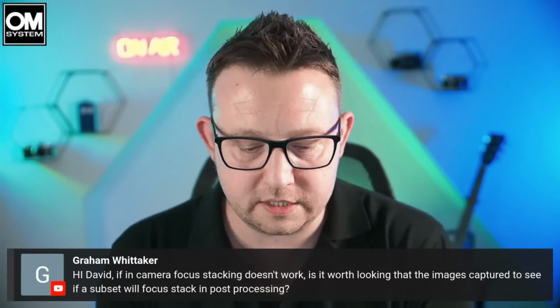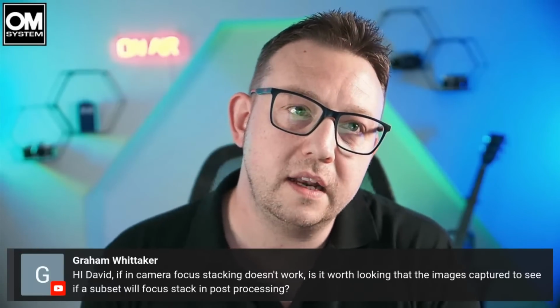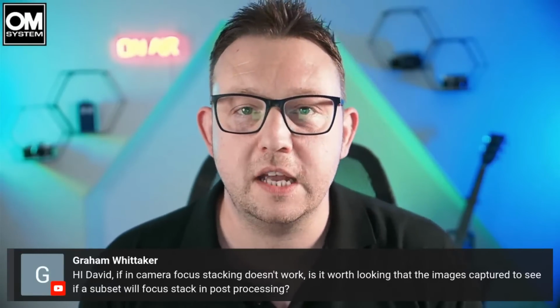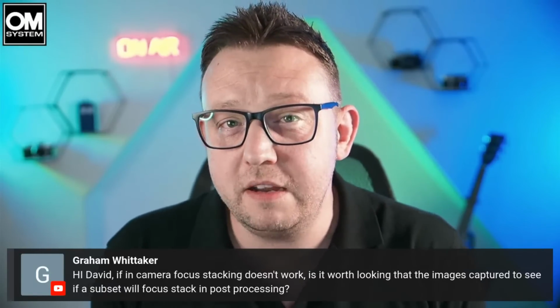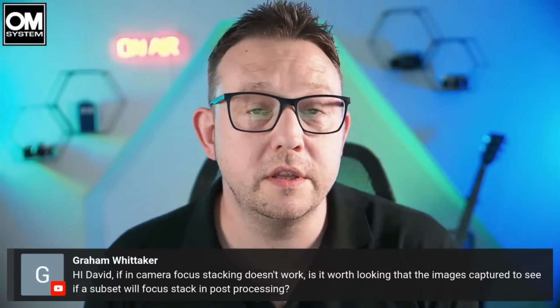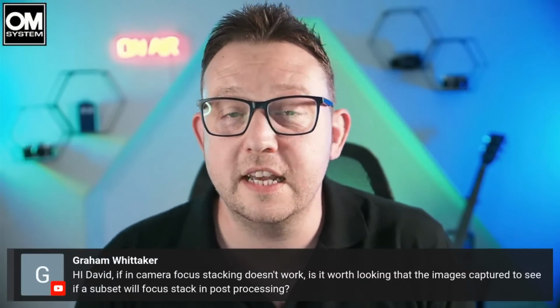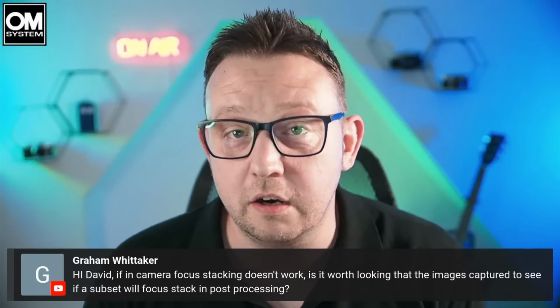What you've got to remember is that the way an in-camera focus stacking function works is very different to, say, perhaps the algorithms that run designated stacking software such as Helicon Focus.